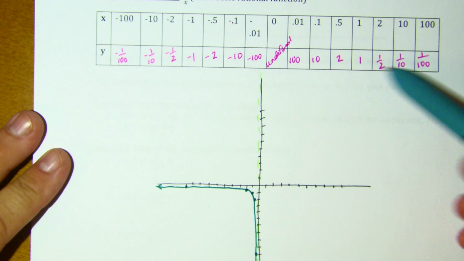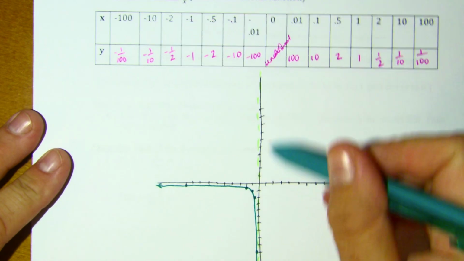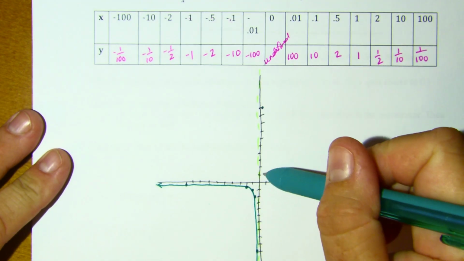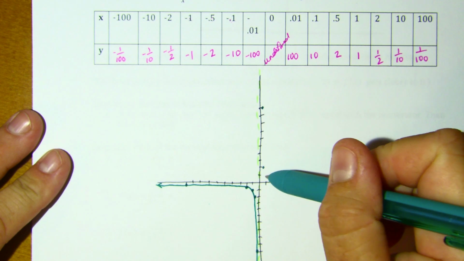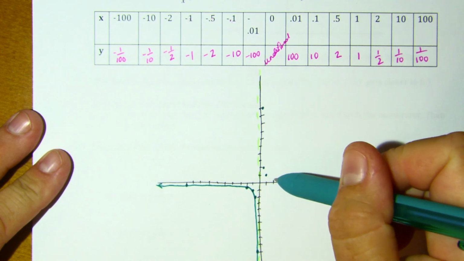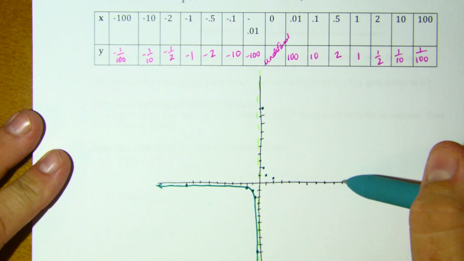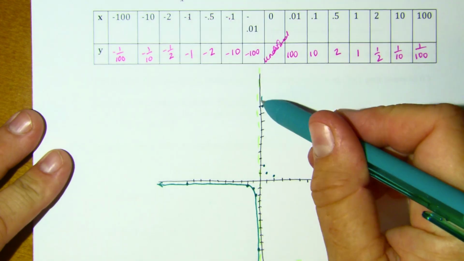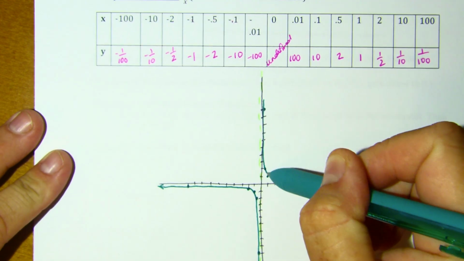And again, we have these similar values on this side. Plugging in 0.1, we get 10. Plugging in 1/2, we get 2. Plugging in 1, we get 1. Plugging in 2, we get 1/2. Plugging in 10, we get 1/10. So we get this, again, really tight curve in here.